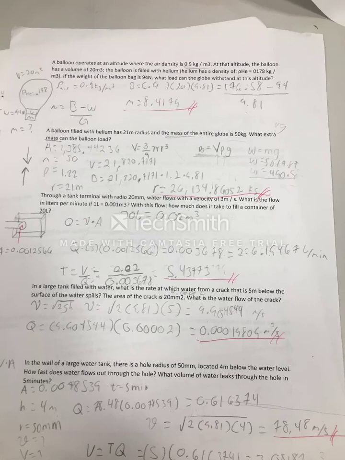The next one is another tank, but it's asking us the flow rate of a crack. The crack is 5 meters below, and the area of the crack is 20 millimeters square. Converted in meters would be 0.00002. So we first use the formula to get the velocity, which is the square root of 2 times gravity times height. The result is 9.9045. Then we use the formula of flow rate, and the result will be 0.000198 meters over seconds.